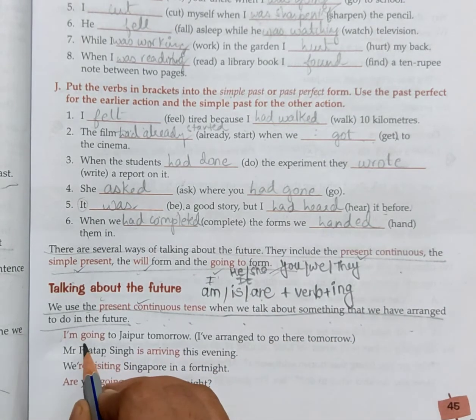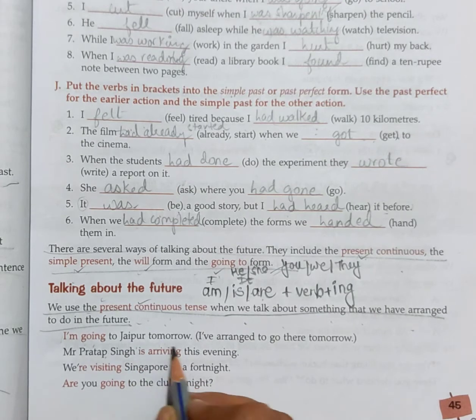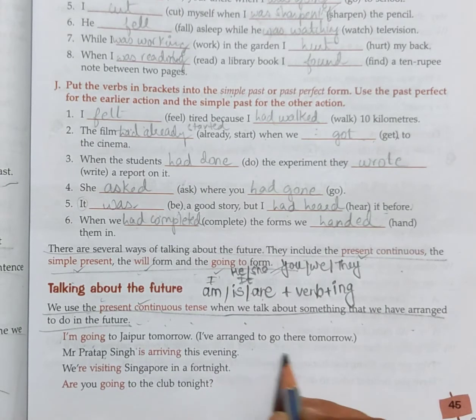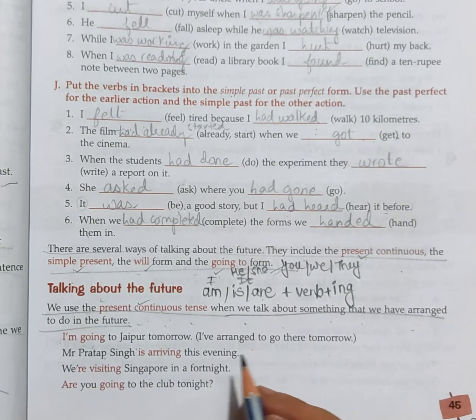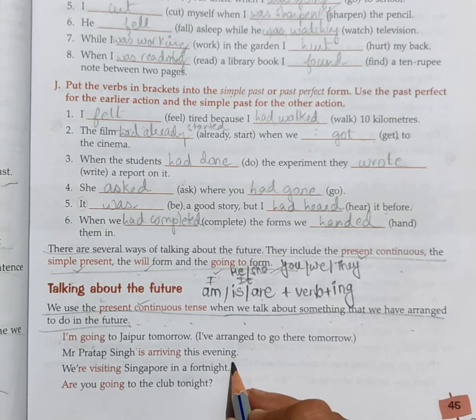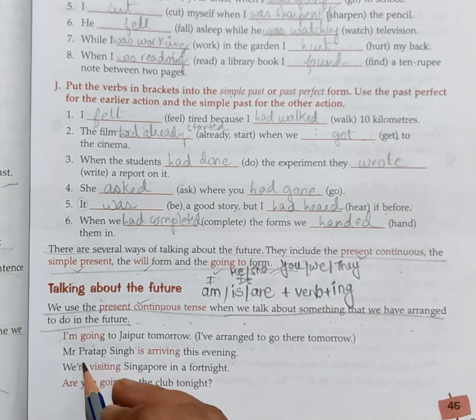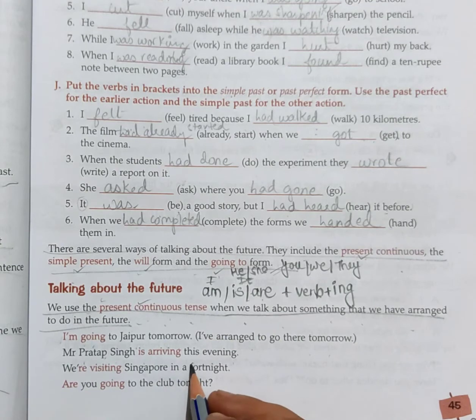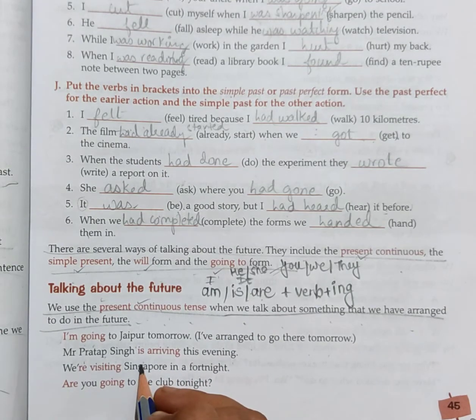Now look at the example. I'm going to Jaipur tomorrow. I have arranged to go there tomorrow. Means this is my plan which I have already arranged. Mr. Pratap Singh is arriving this evening. Means in the afternoon only. We are aware of this, that the person is arriving today.